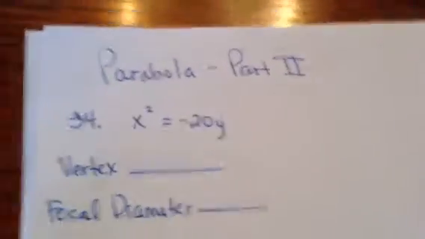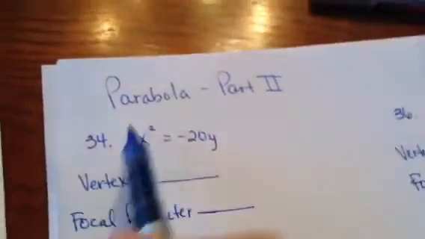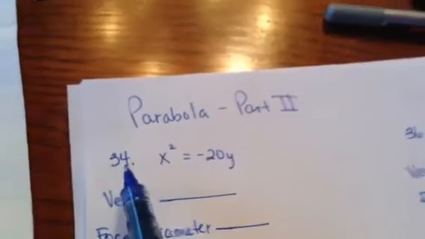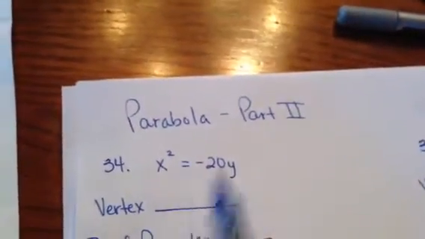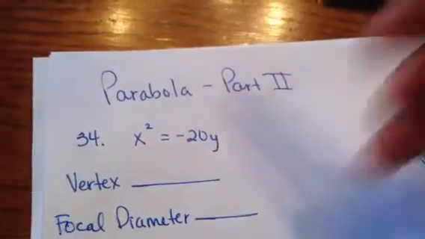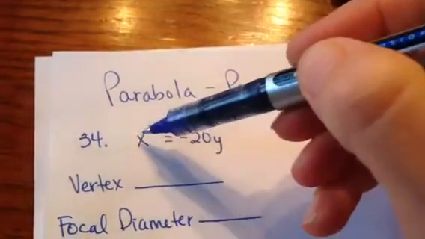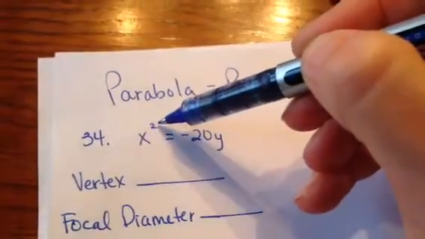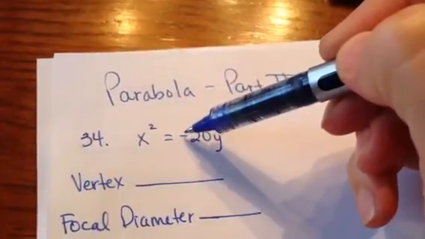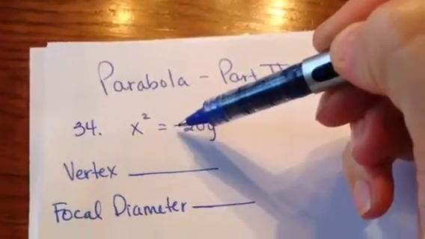Okay, are you ready for the parabola part 2? Okay, I'm looking in your book on number 34, page 701, and here's the particular problem. Again, I can tell by looking at this that this is a parabola that either opens up or down because the x is squared. Since this is negative over here, I actually know it's going to open down.